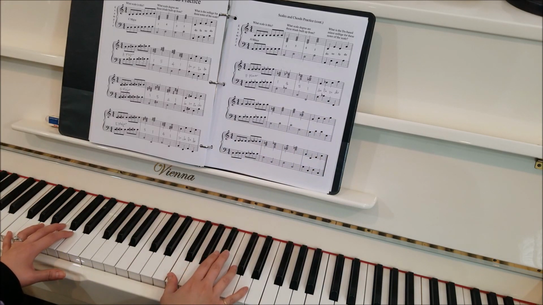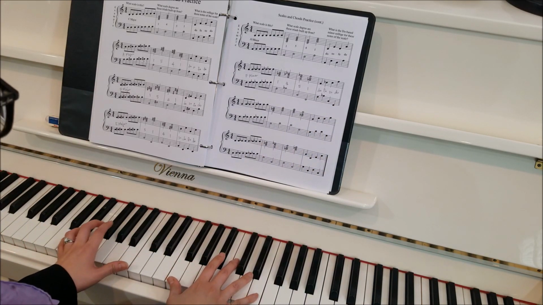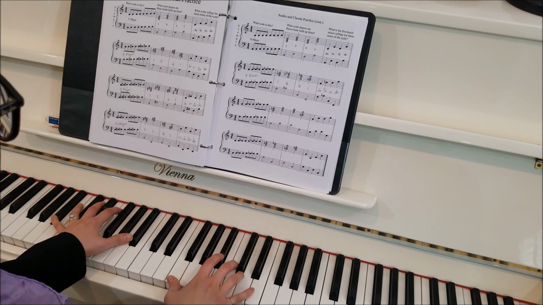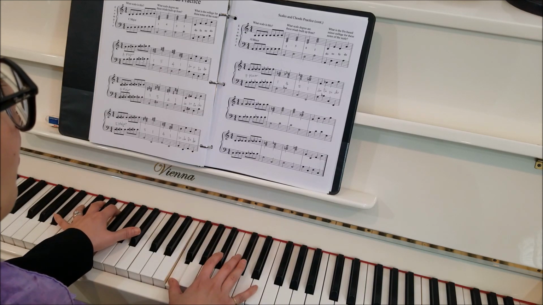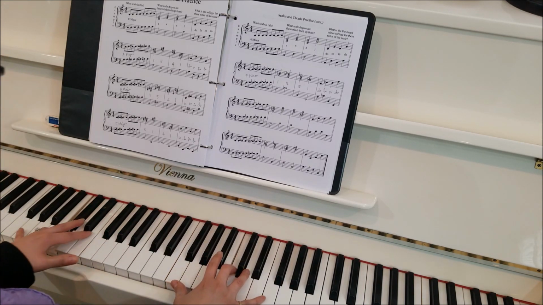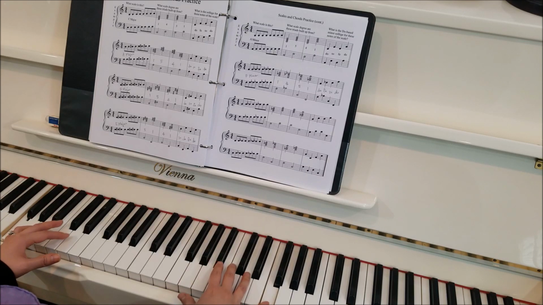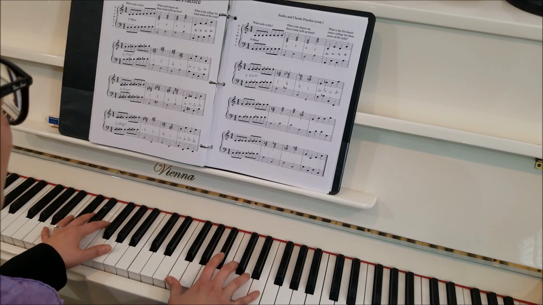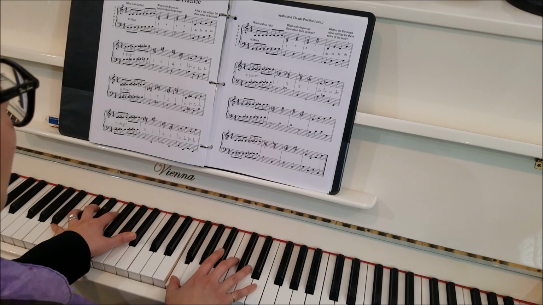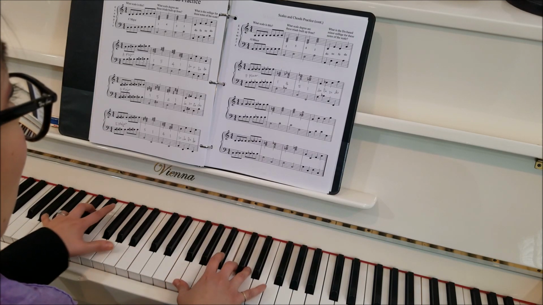Let's start with our right hand. How about that? So I'm going to sing an octave down here. Do, fa, so, do. Okay. All right, now let's sing our left hand. We have do, fa, so, do.